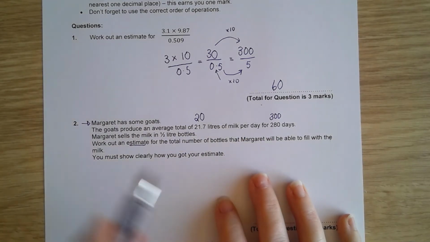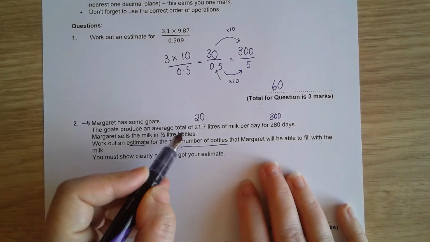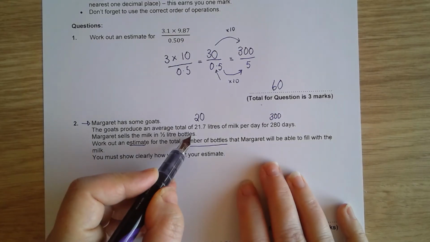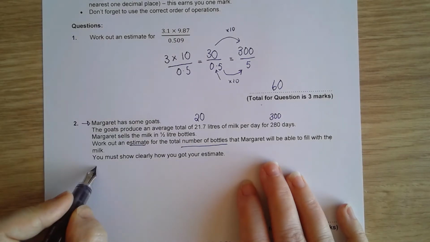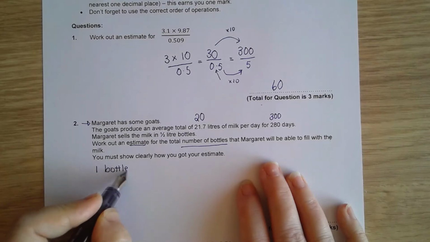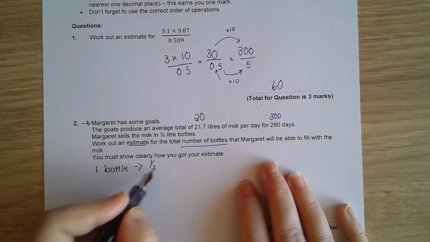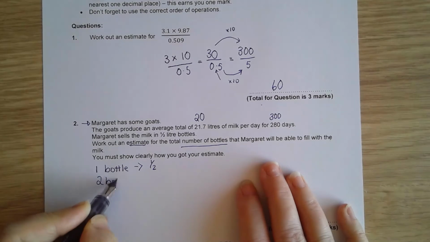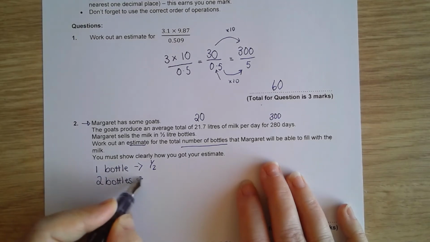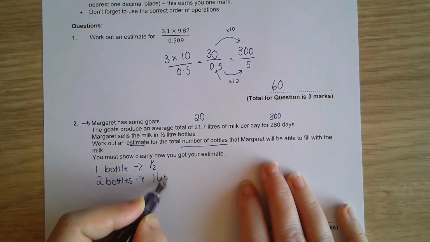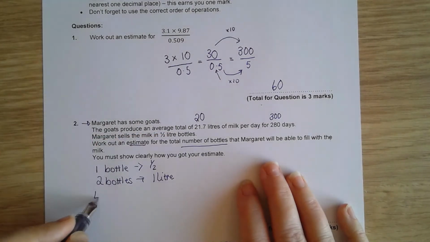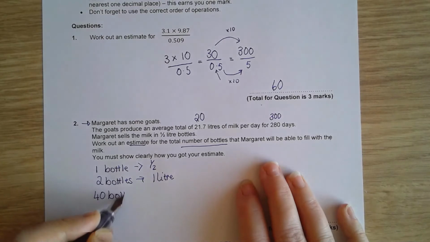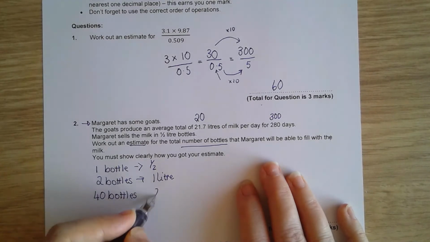Right, so let's go back to the question. We're working out the total number of half-litre bottles. So if one bottle is half a litre, therefore 2 bottles will be 1 litre, and she makes 20 litres of milk per day, so that is going to be 40 bottles per day.